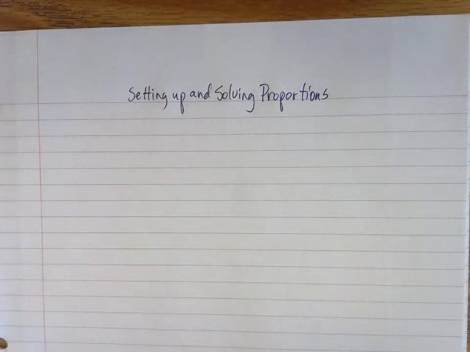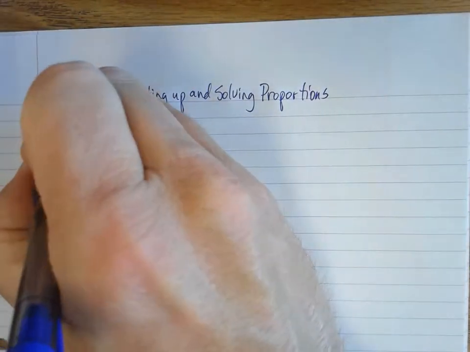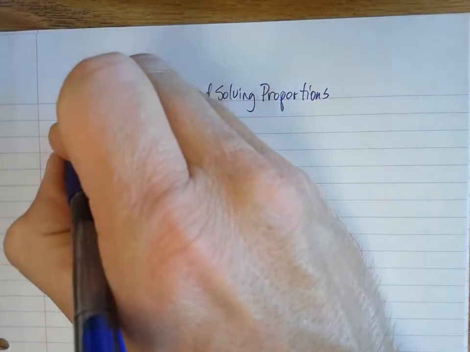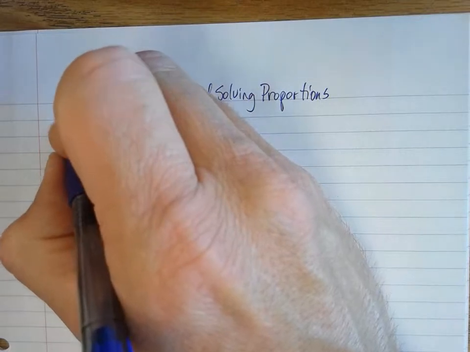But right now, we're going to talk about how to set up and solve some proportions. Setting up and solving proportions is today's topic, so let's get into it. What do you say? Alright, so first thing we're going to talk about is how you identify if it's a proportion or not. How do you know if it is a proportion or not? So we're going to talk about identify.